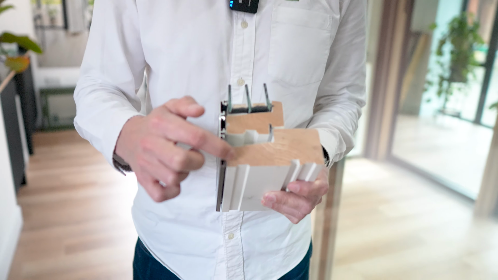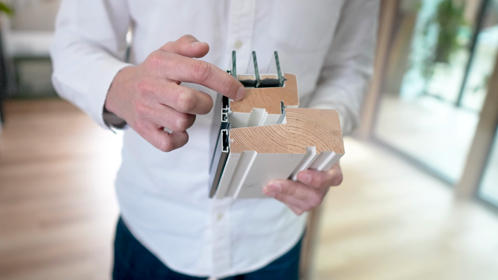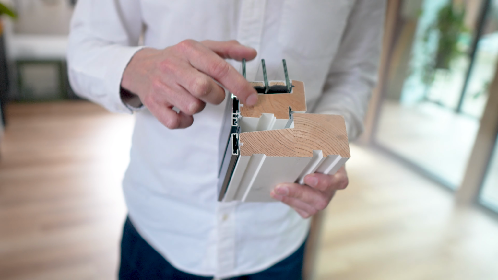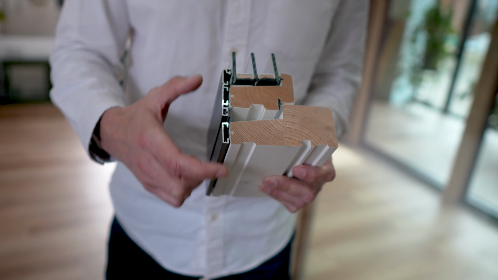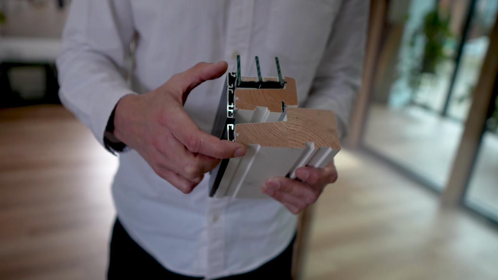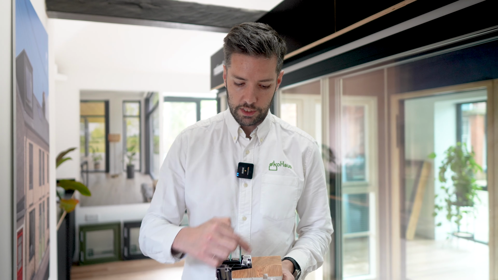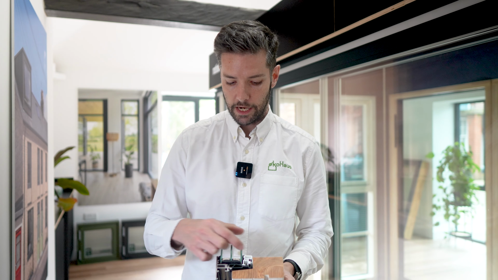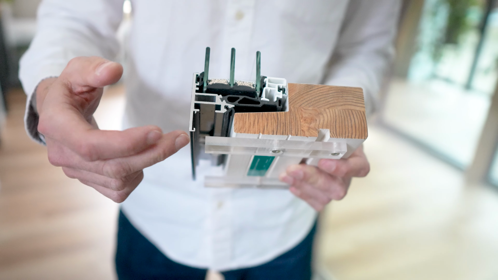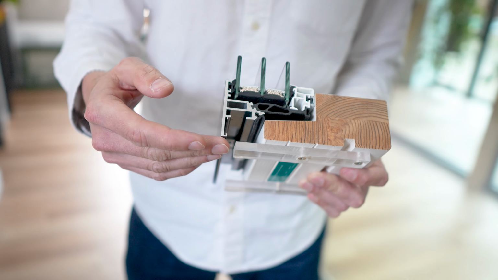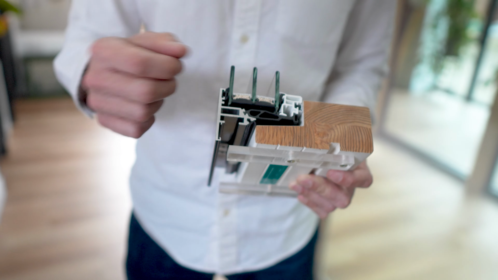With the Rationel window systems, we've got a separate frame and sash arrangement with the opening sash in the traditional position within the frame. This gives a 93mm sightline from the edge of the frame to the glass. With the Velfac V200 window system, you've got a similar timber frame, but the aluminium sash has moved from within the frame to in front of the frame. This means that you've got then a 54mm distance from the edge of the frame to the glass.